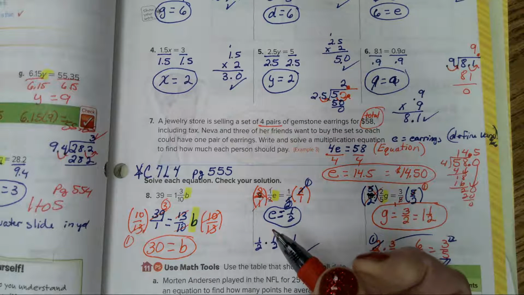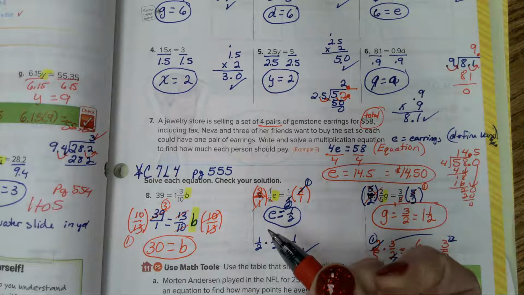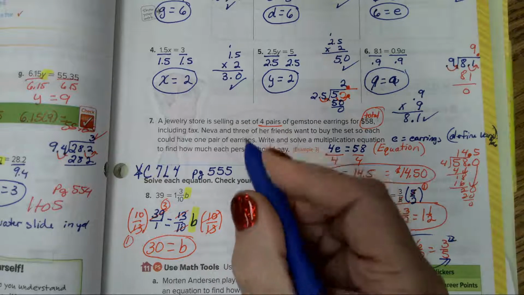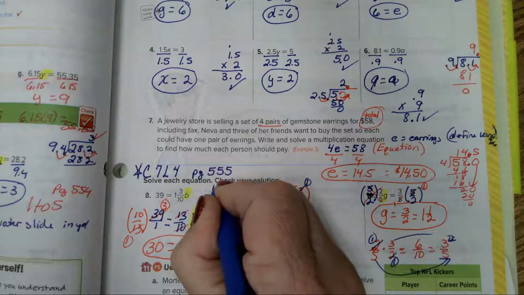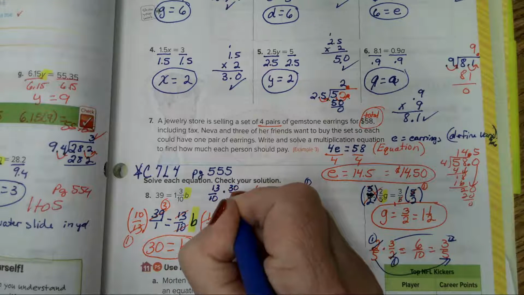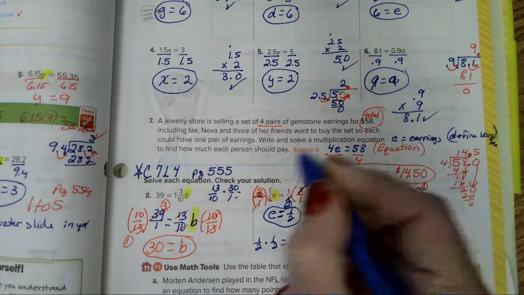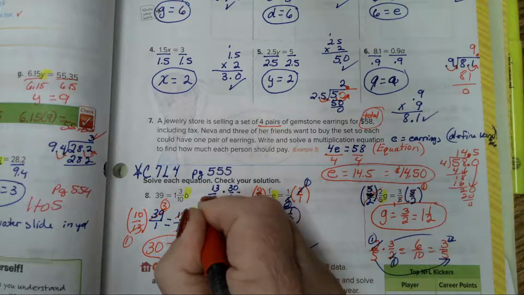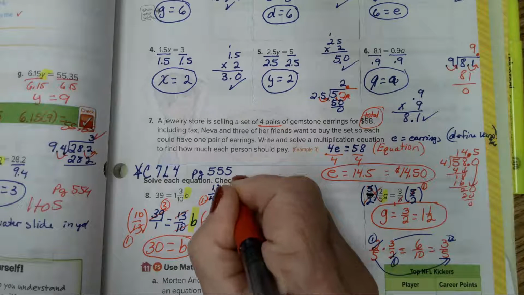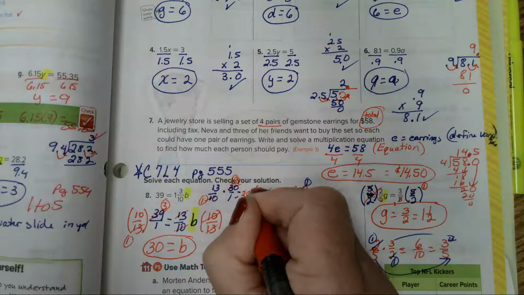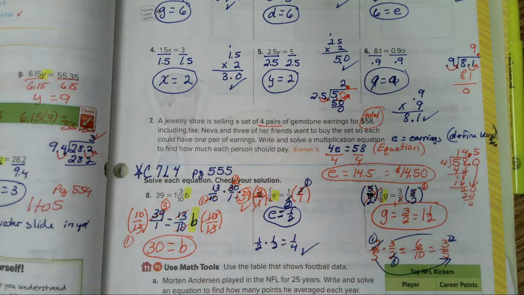Now let's do a check step to this problem. I'm going to put it up here. Does 13/10 times 30 equal 39? Well, let's see. 10 divides 10 once, 10 divides 30 three times. 13 times 3 is 39. Yes, it does.